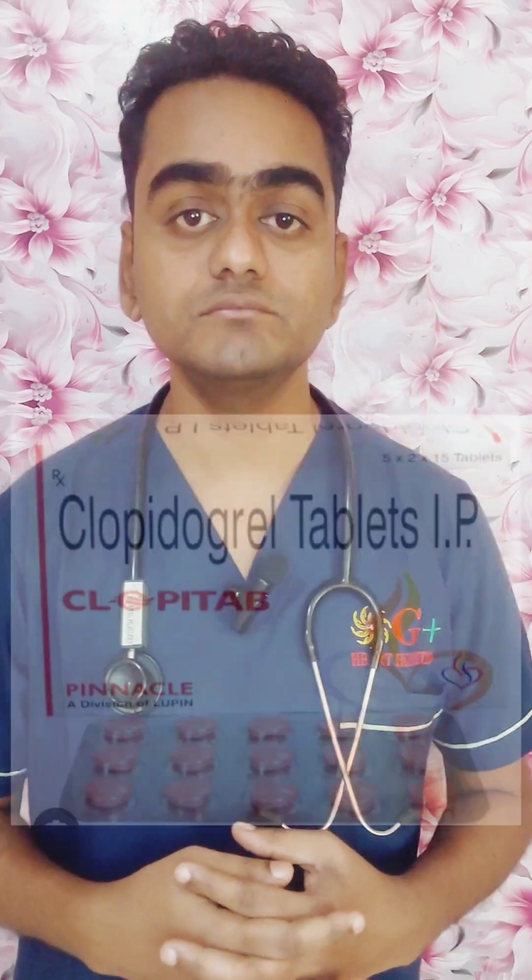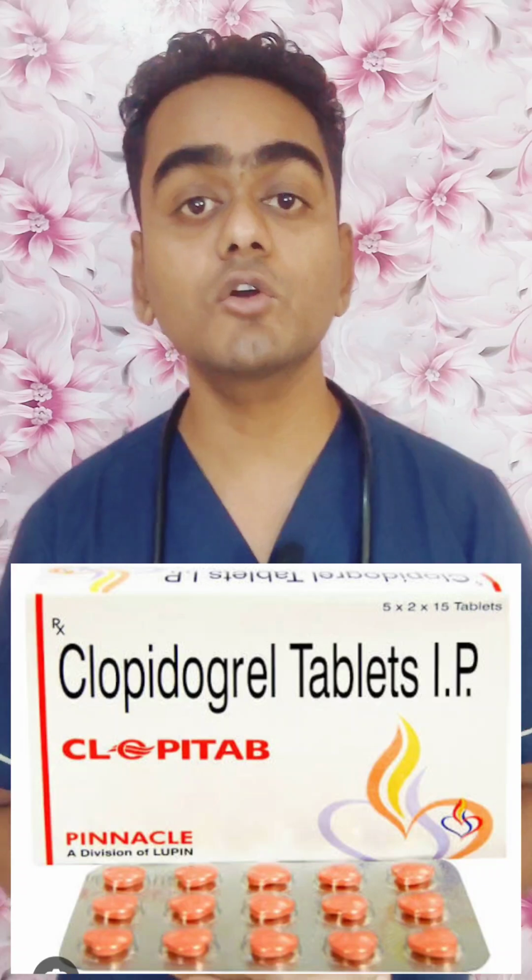Today we are going to learn a very important drug used in ICU casualty. The name of the drug is Clopidogrel. The composition of Clopidogrel is Clopidogrel. This is a life-saving medicine used in cardiology, neurology, and vascular medicine. Clopidogrel belongs to the thienopyridine group of antiplatelet medicines.